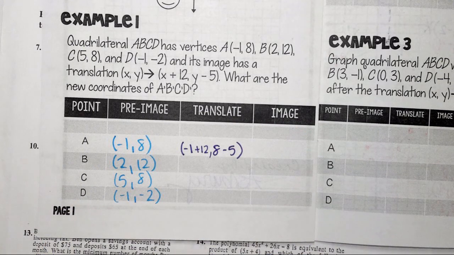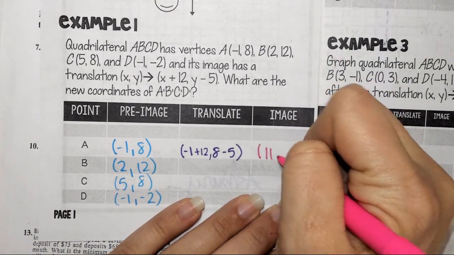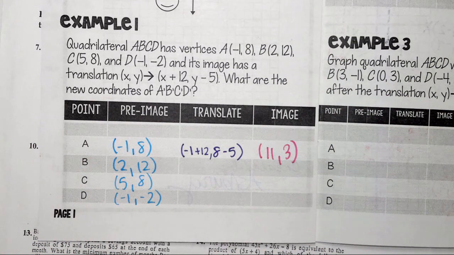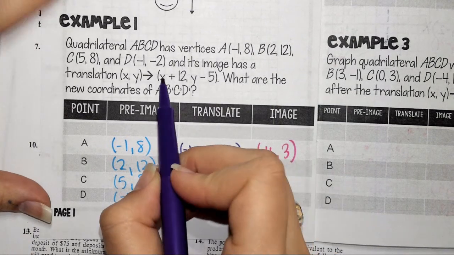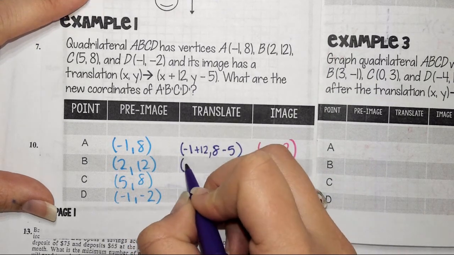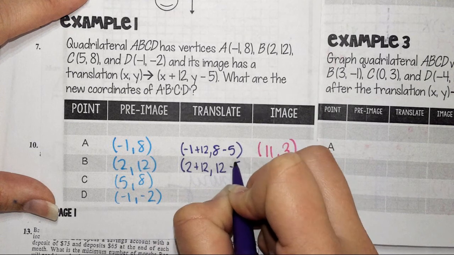What's our new coordinate? Good. Take a point. Does everybody understand how we got that? Does anybody not understand? If you're confused, you need to speak up before we go to the next one. Because all we did was we plugged in our X here and our Y here. Alright, so now we have 2 plus 12 and 12 minus 5.